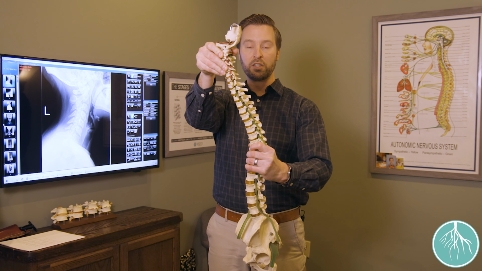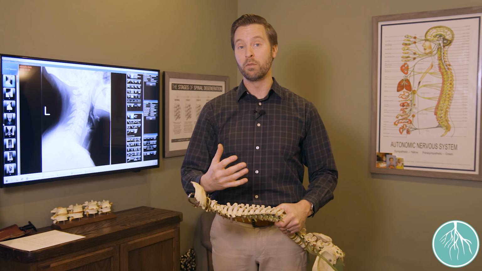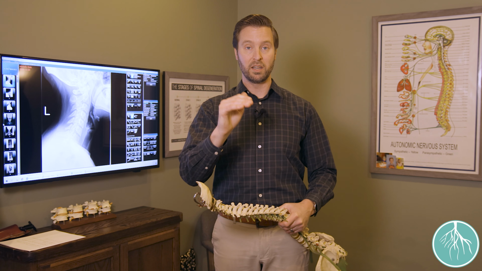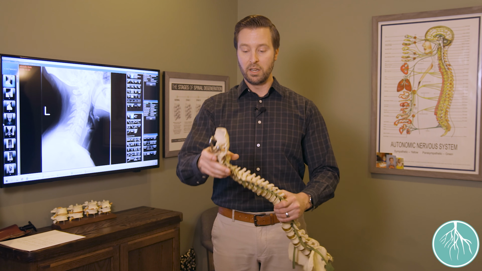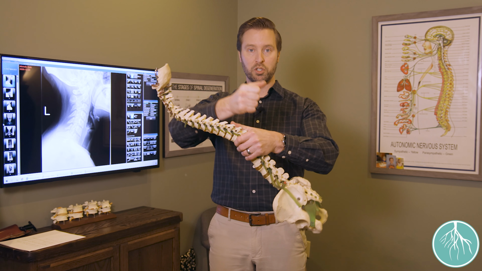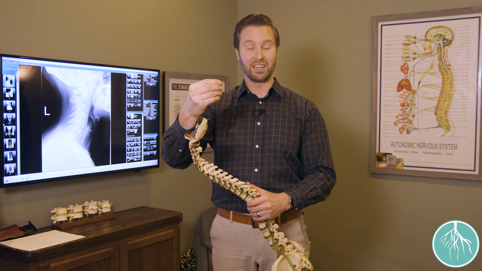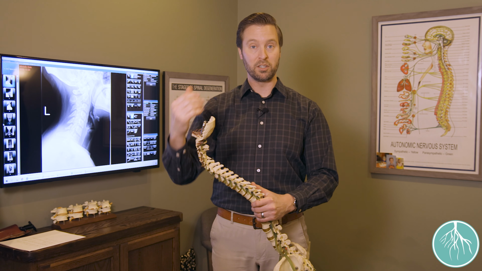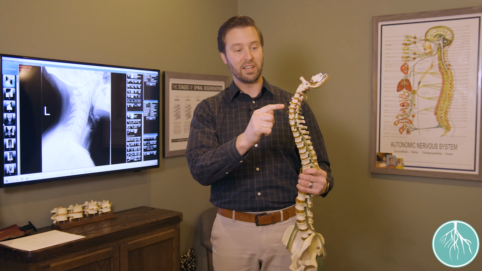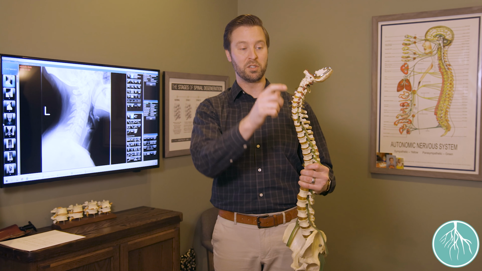Now, what happens to your spine as we lose the curve is much like what would happen if we took a bent stick and we tried to straighten it. If we have a bent stick and we straighten it, there is going to be pressure in the middle of that stick, and it's going to put substantial tension in there. That exact same thing happens in our spine too.